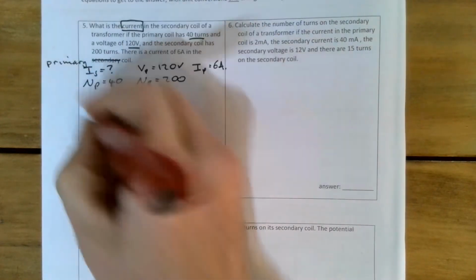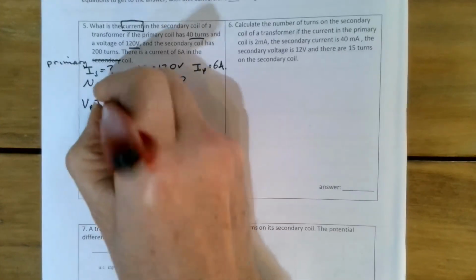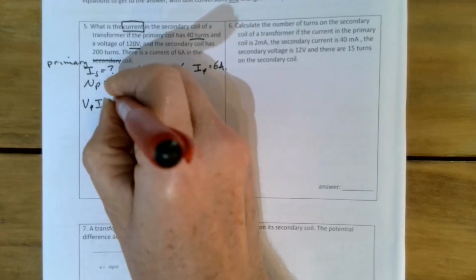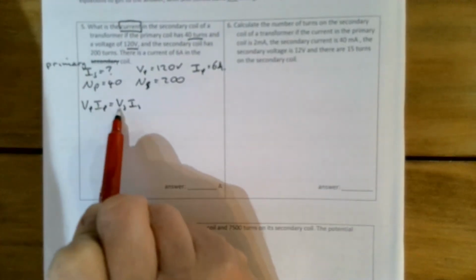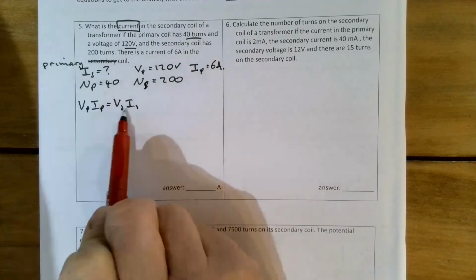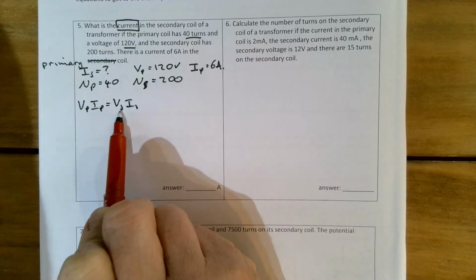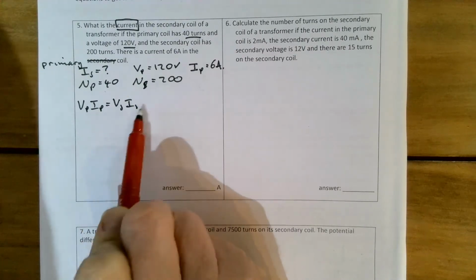So we're finding IS. So we need VP IP is equal to VS IS. So let's have a look what we've got. We've got VP, we've got IP, we don't have VS. Up here we don't have our voltage in the secondary, nor do we have current in the secondary, so we can't use this.